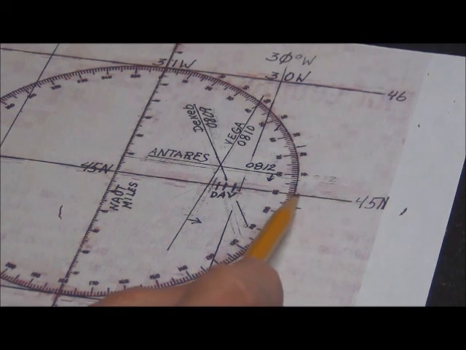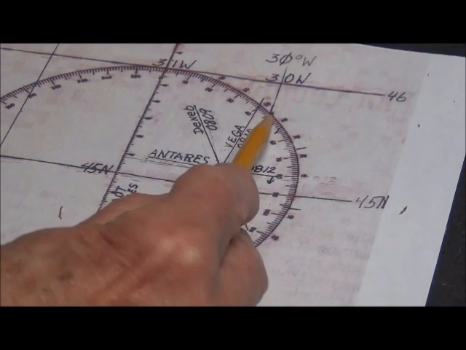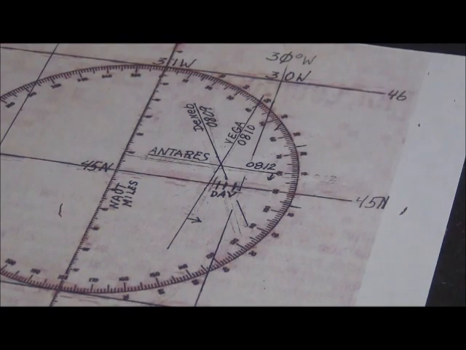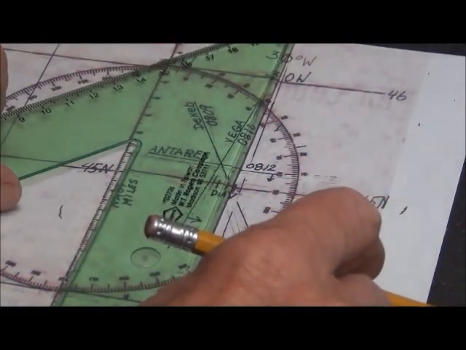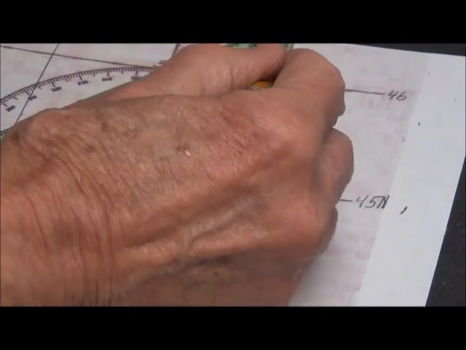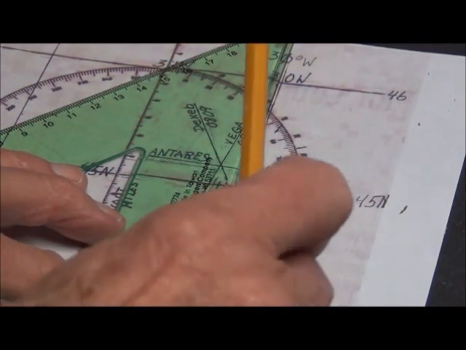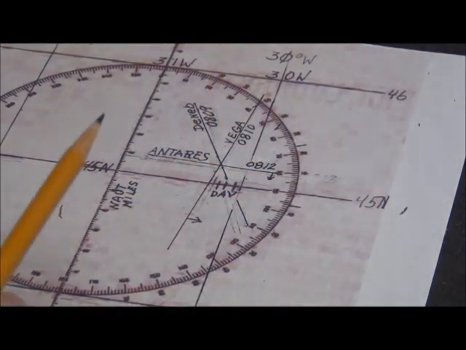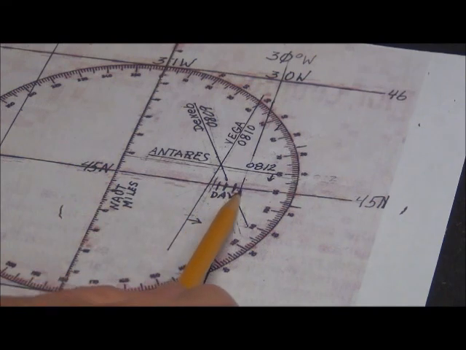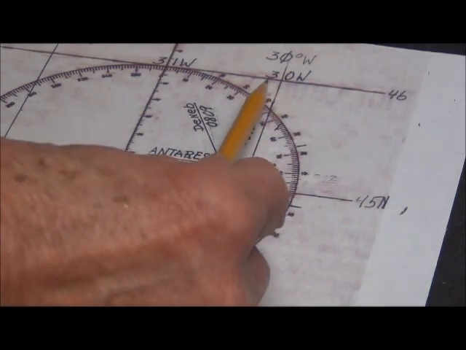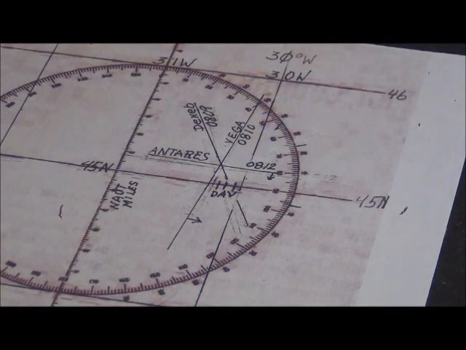So we look for 45 on the outer scale, which is here and here. Then we take a straight edge and make a meridian there. Now that meridian is the correct ratio for this latitude, 45 north. This distance and this distance is correct for this Mercator chart.